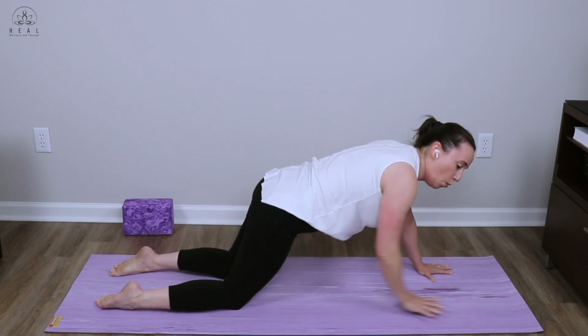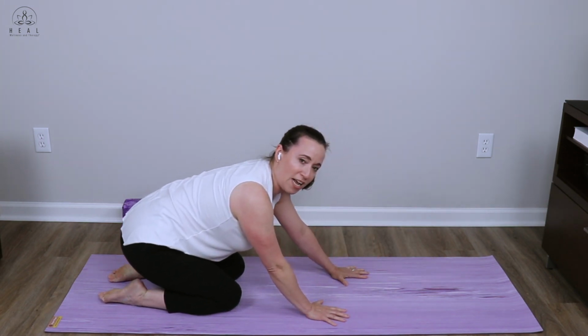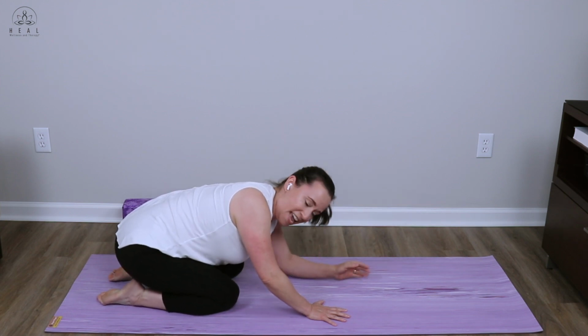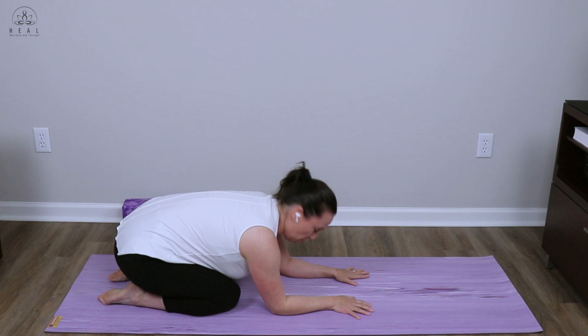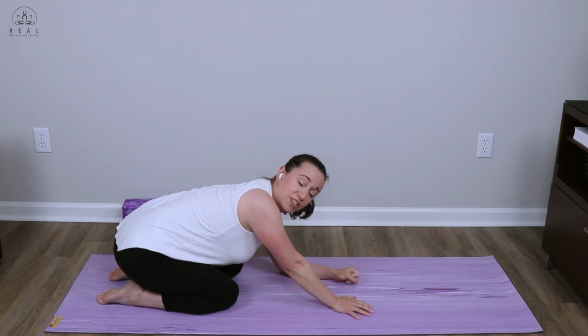onto the floor, walk yourself back into your child's pose, sit yourself down. How are your wrists? If you don't have really strong wrists, they're probably not very happy with you now because you just did a plank or a modification of a plank. I was timing you for 30 seconds.